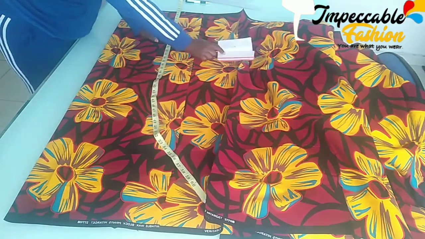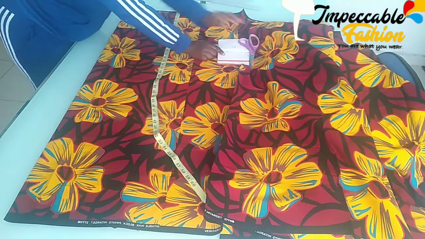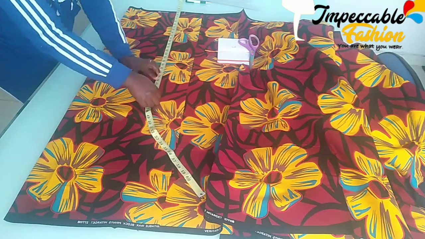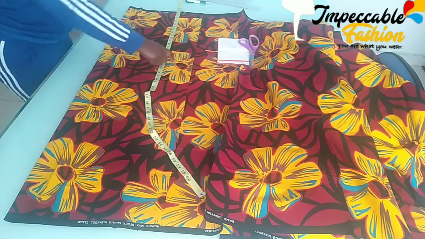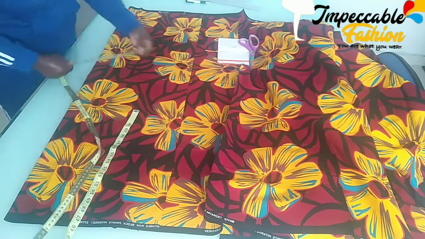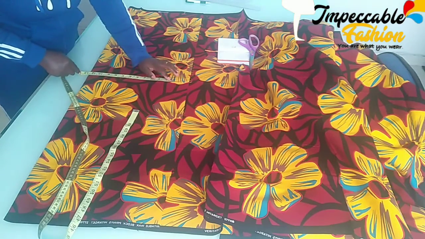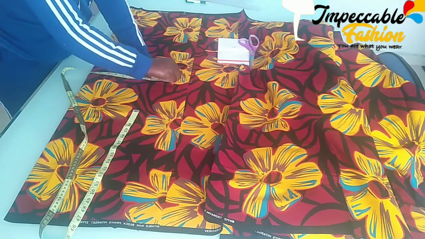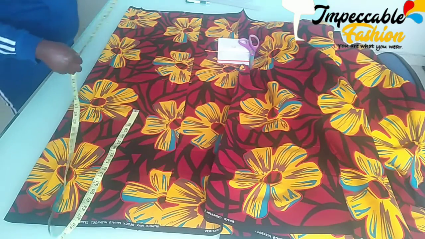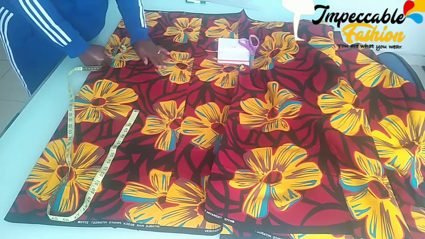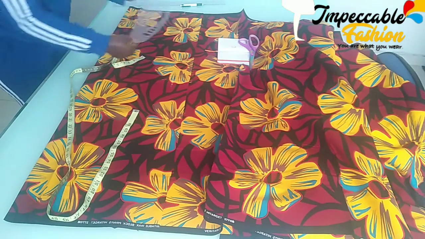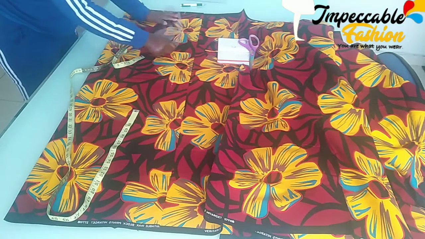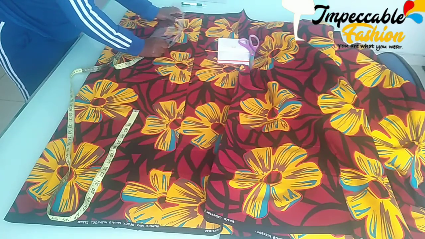Then I measure my half length. That's your skirt half length or your gown half length. That's slightly above the knee. Let's say 2 inches above the knee. So I mark the circumference there, which is 10 inches as well. So I'll be connecting these 3 points together, starting from the waist at the edge there.